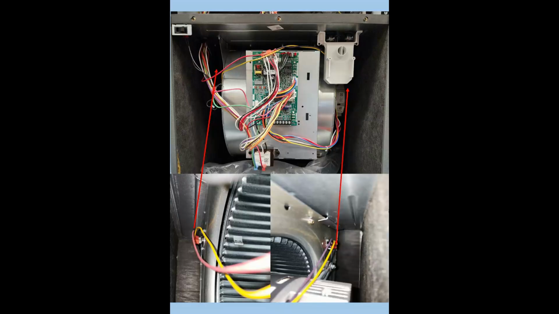And here we see the auxiliary limits are located up in the back here on the sides, and you see the wires going out to them, this yellow and this red and this purple and this yellow. And if we look down here, this is the limit on the left side of the blower, and here's the limit on the right side of the blower.